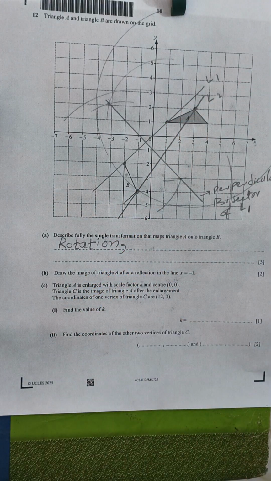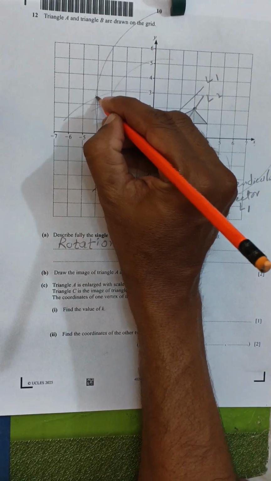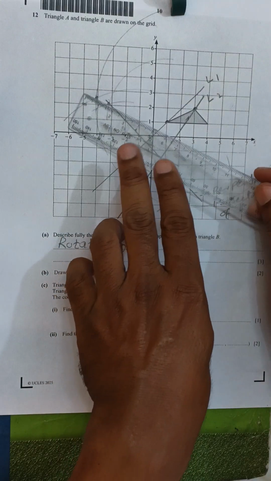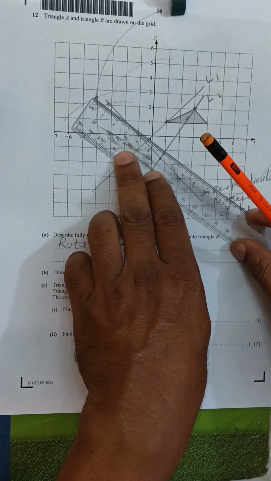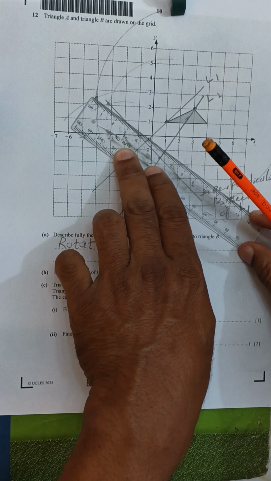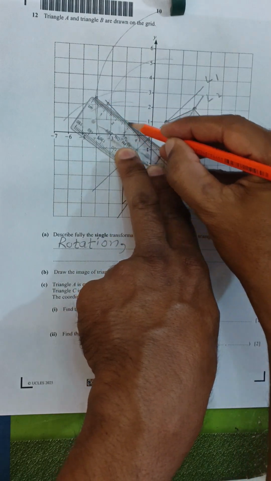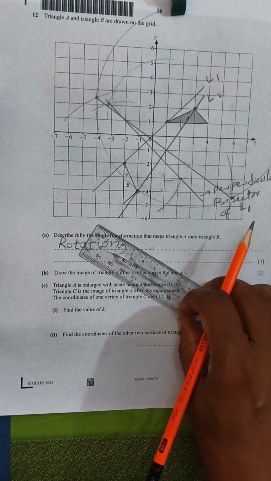Okay, so this is the perpendicular bisector of line 2 joined with the scale.